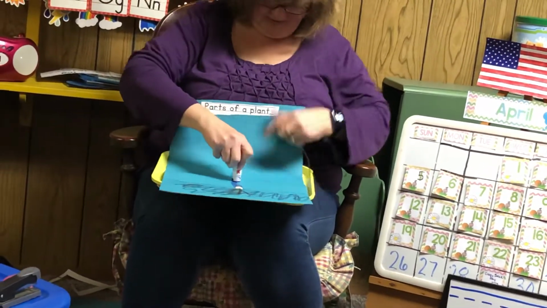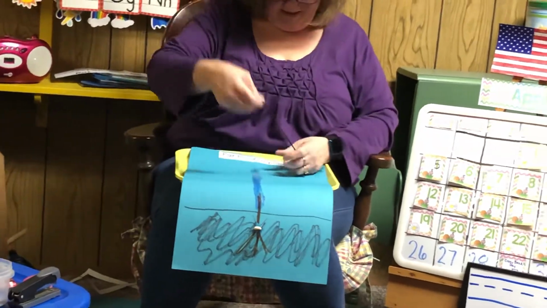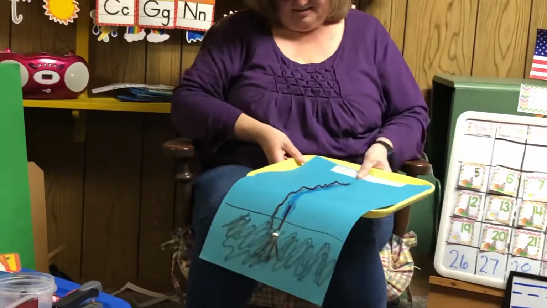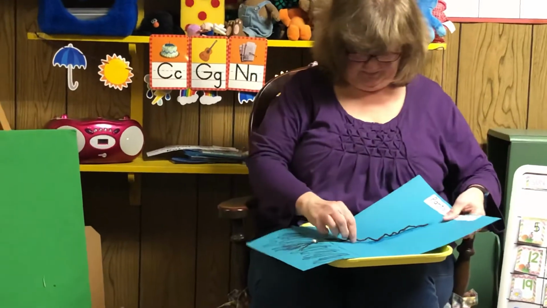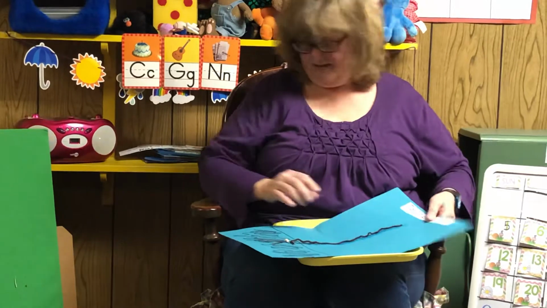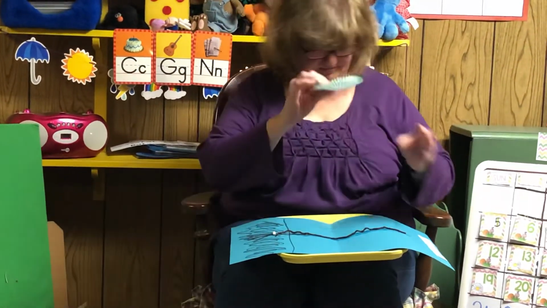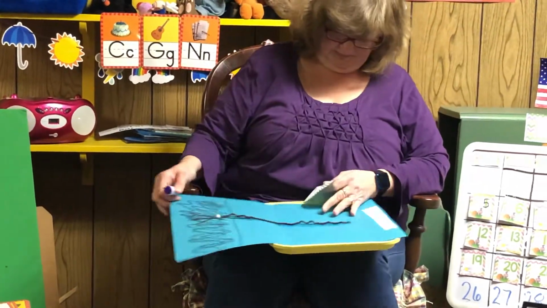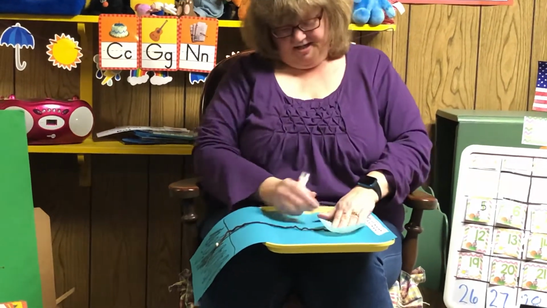So I put some glue all the way up my paper so I can stick my stem on my plant. Okay, so my stem grows, and at the very top of my stem I get a flower. So I need that glue again. I'm going to stick on my flower.